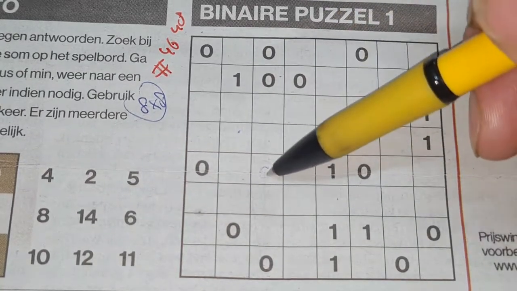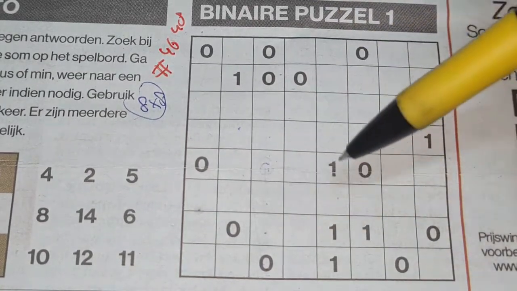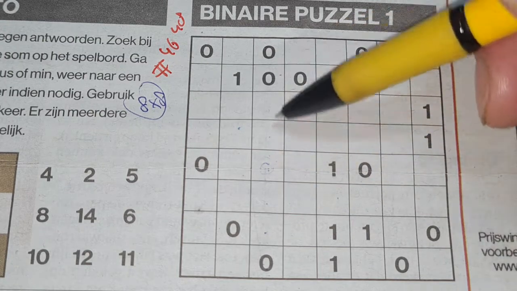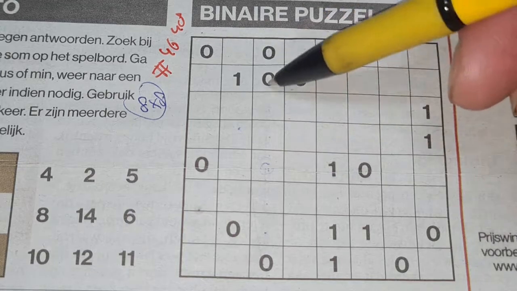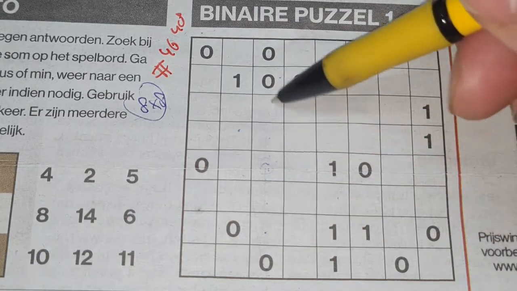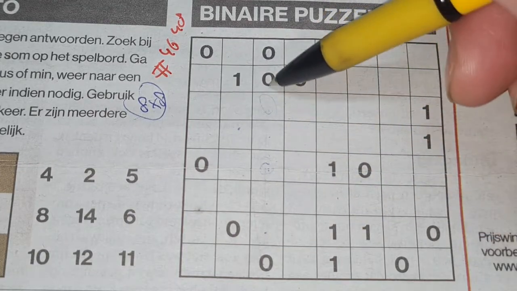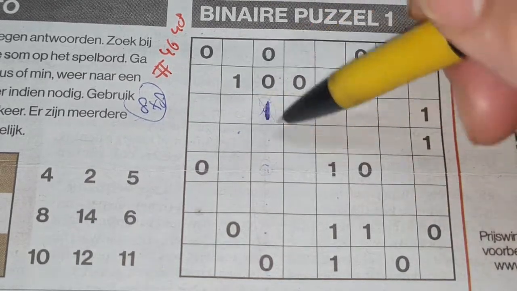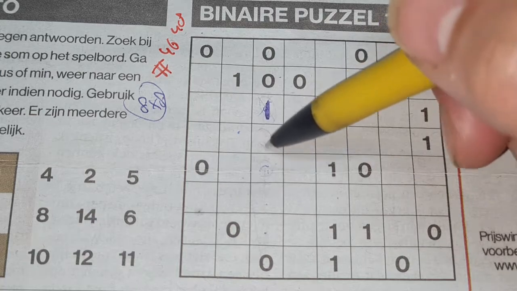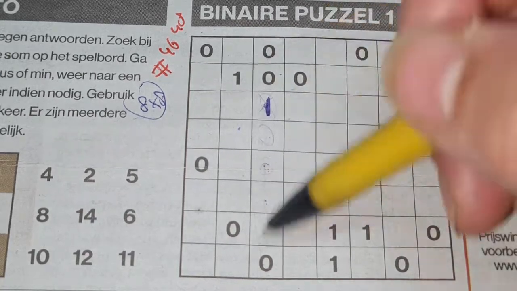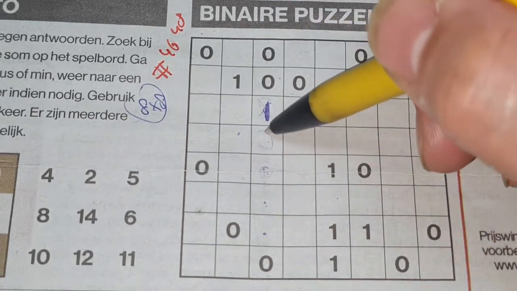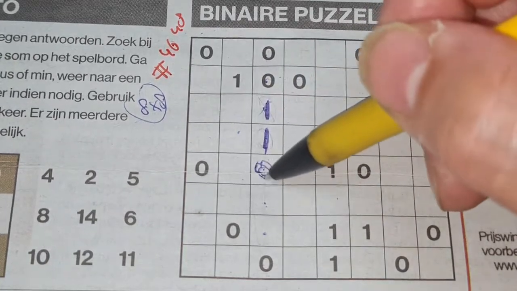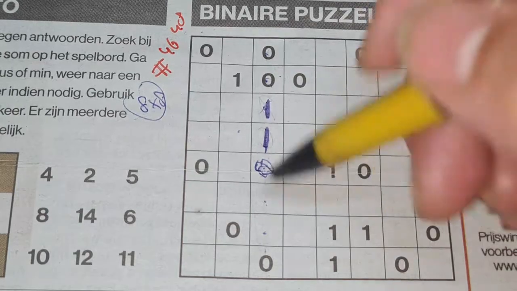I've here 1, 2, 3, 4, 5 empty boxes. I need another O. Then we have 4 O's. Cannot place the O there because then we have 3 O's. So this should be a 1. I cannot place the O there. Then we have 3 ones in a row in this column. Not allowed, one of the rules. So here should be also a 1. Double 1. Here no. There no. 4 O's we have here. So the rest are 1s.